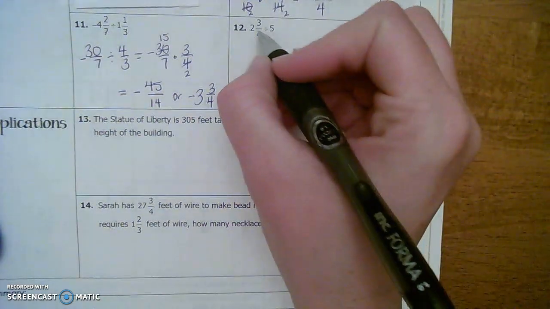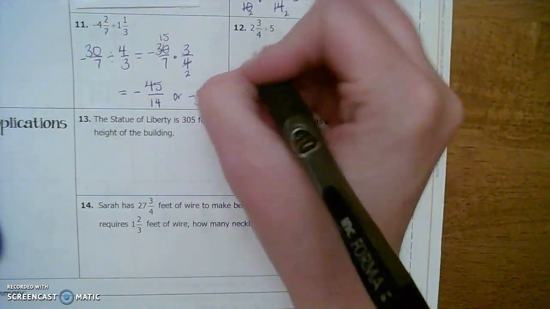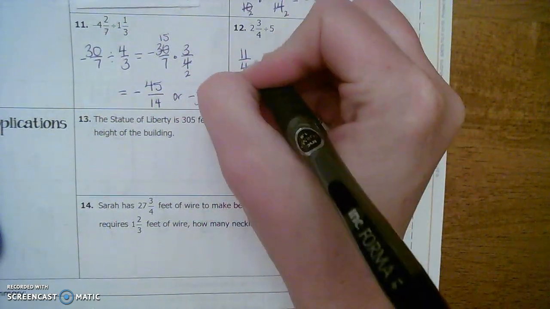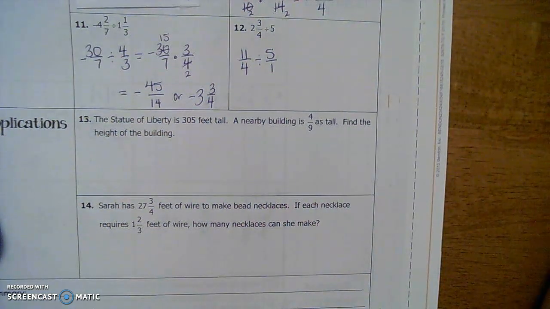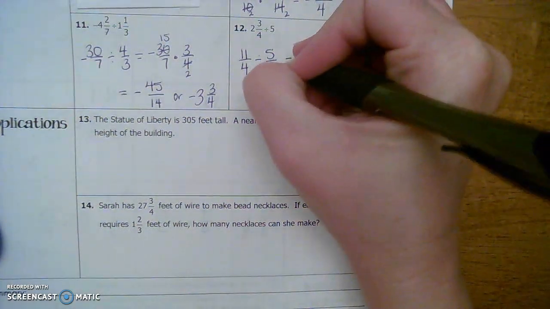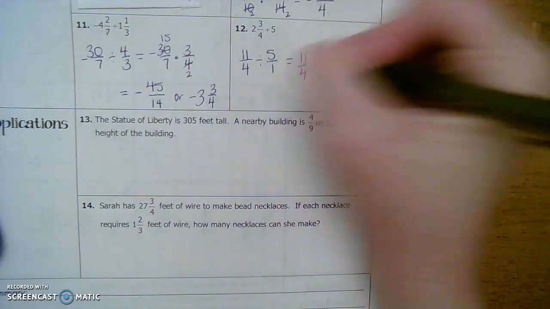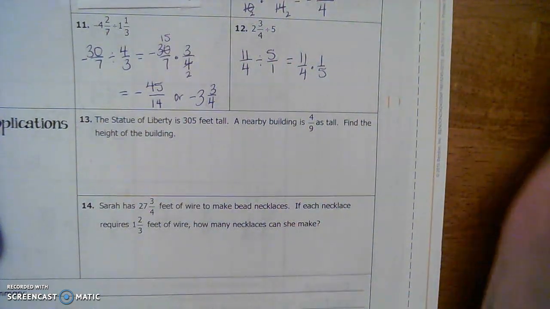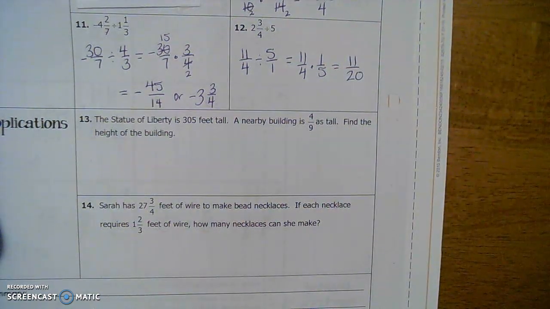For number 12, again, changing it to an improper fraction, 2 times 4 is 8, plus 3 is 11 over 4, divided by 5. So you want to think of that as 5 over 1 since we need to flip it. So anytime you have a whole number, you can always write it over 1. So this changes to 11 over 4 times 1 over 5. Straight across gives us 11 over 20.